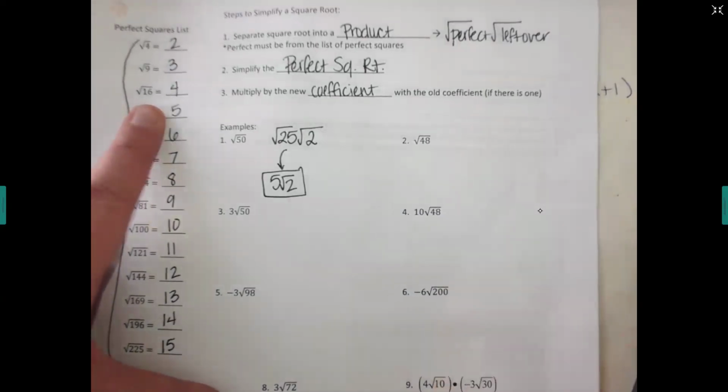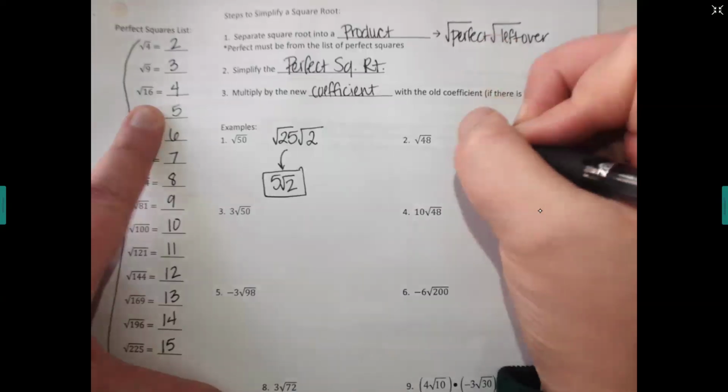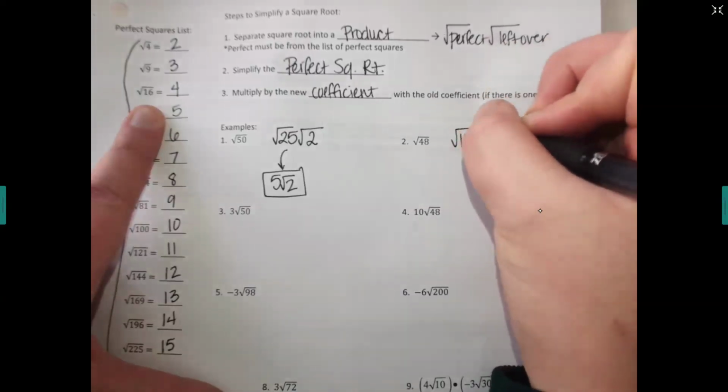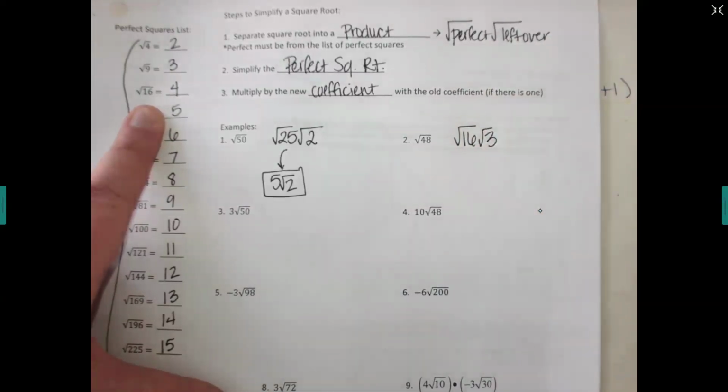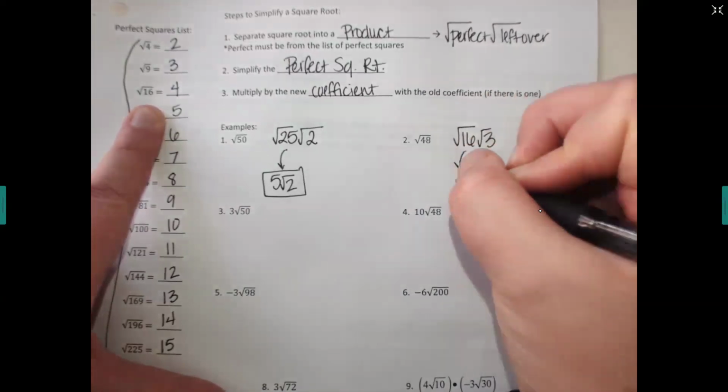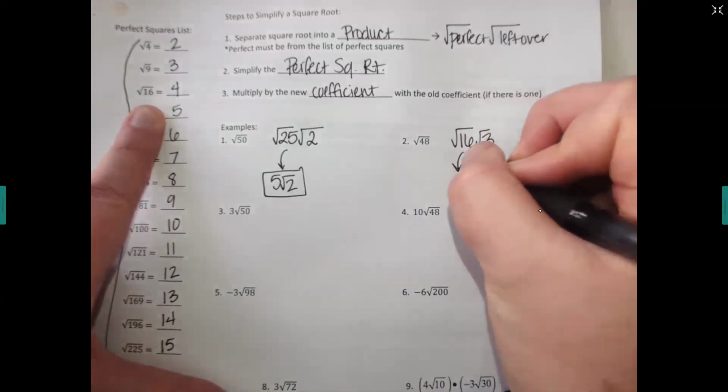What about 16? 16 times what? 3. 16 times 3. And then the square root of 16 is perfect. What's the square root of 16? So it'll go to 4 root 3.